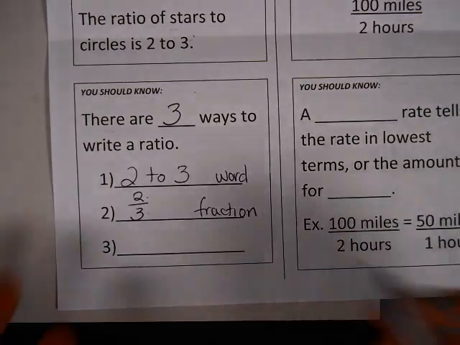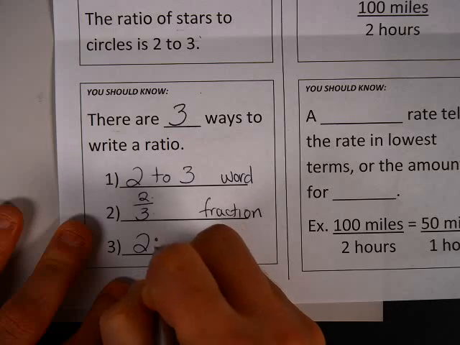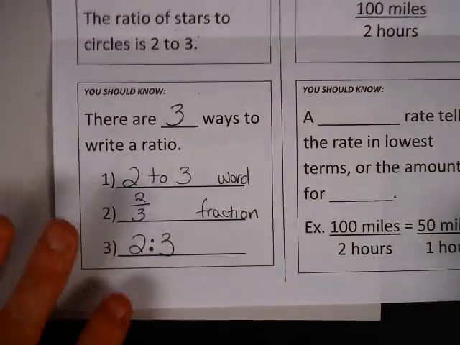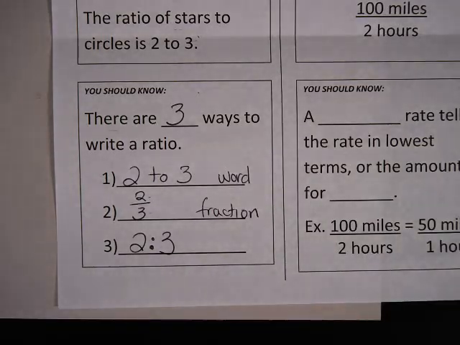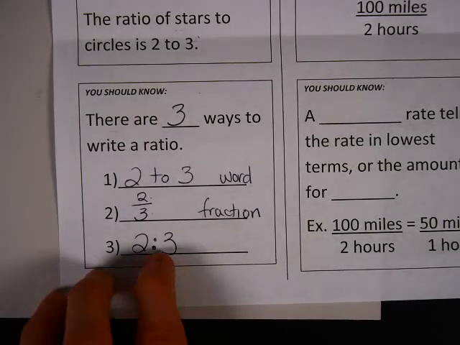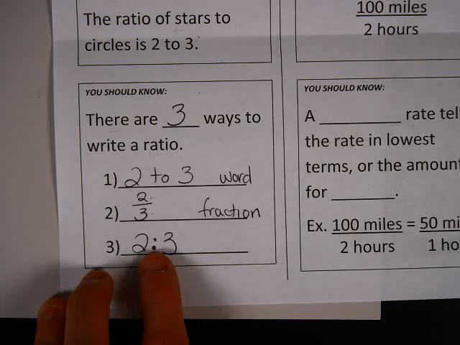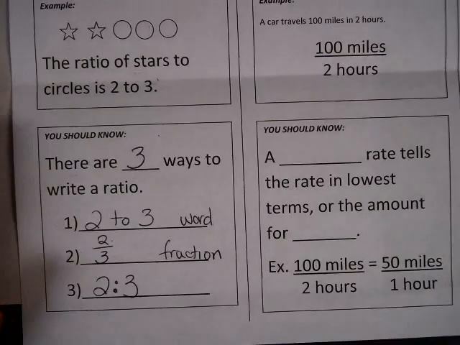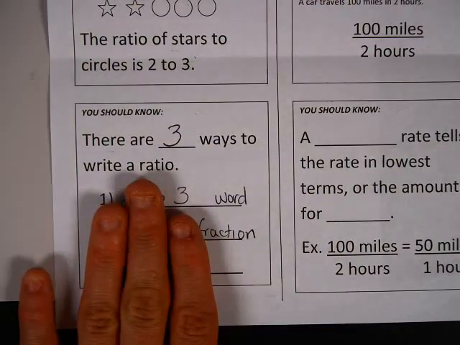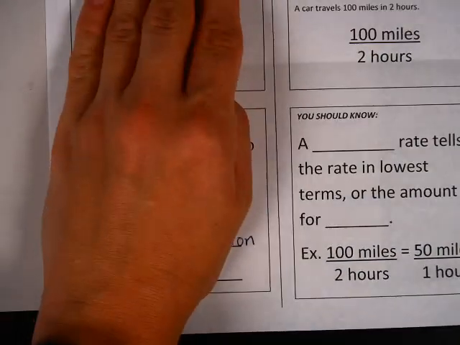Then the third way is the least used, but it uses this colon. It's a little symbol, the little thing that's between the time. It's a colon, and you should automatically read that colon as "to." So if I was reading this, it would be 2 to 3. Okay? Sorry about my pausing and my breathing. I apologize. Now, ratio is a big deal, and we're going to practice a whole lot more on ratios.